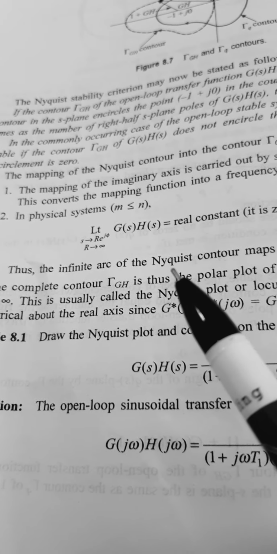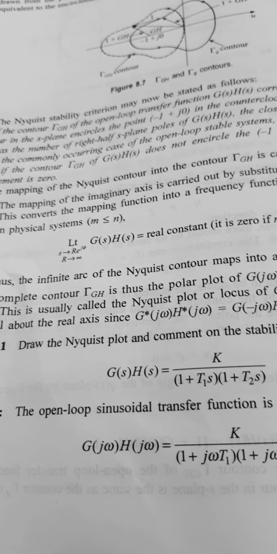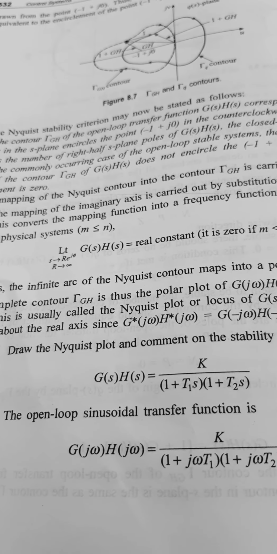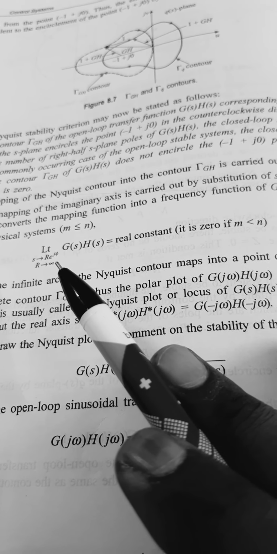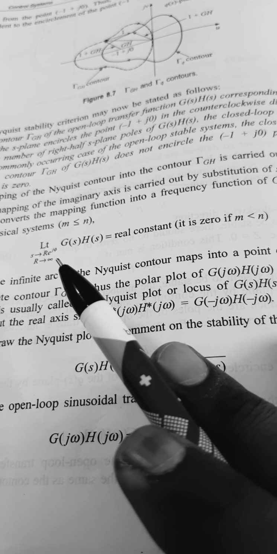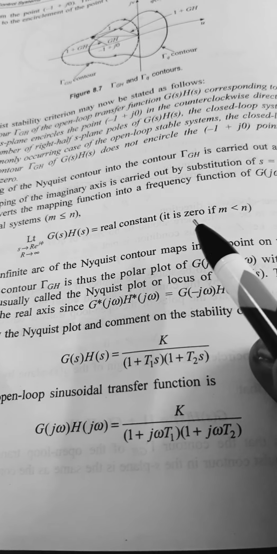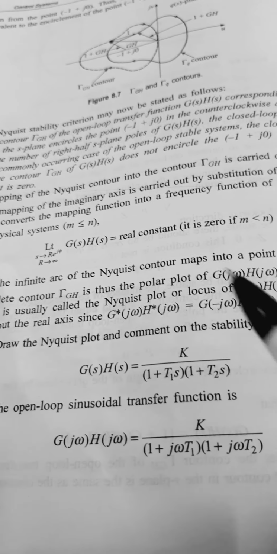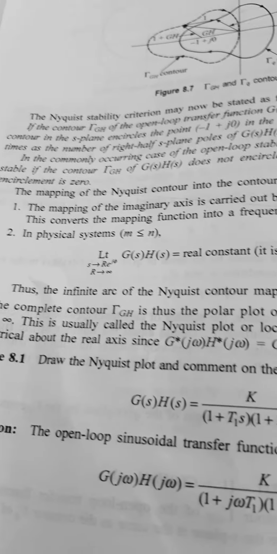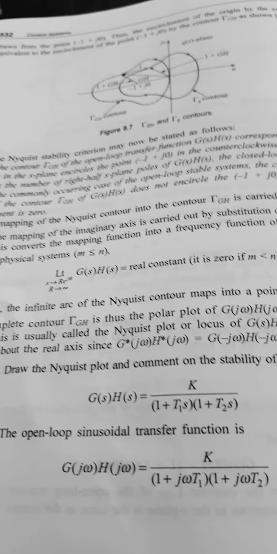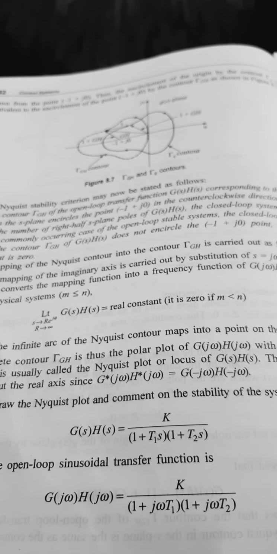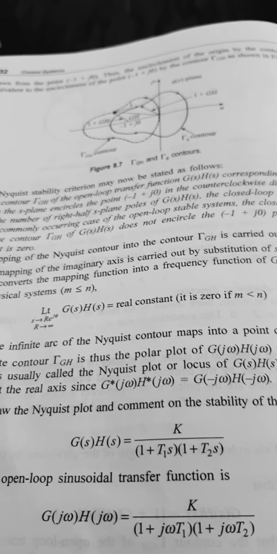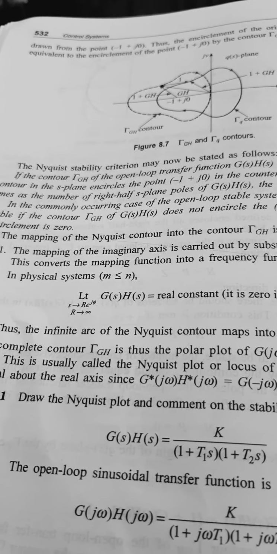So try to understand this. You can understand it when we are doing the problem. Go through this two times and try to understand. If you still don't understand, go through it two to three times. Okay, so try to understand it properly.